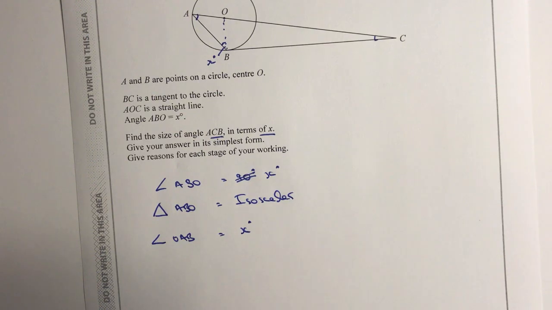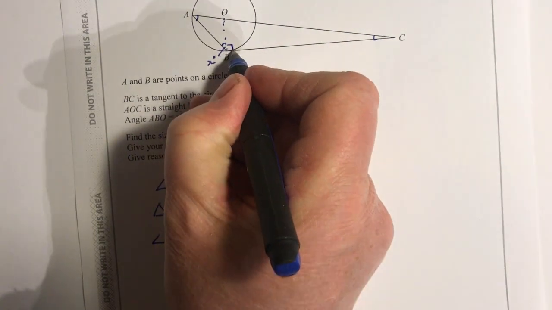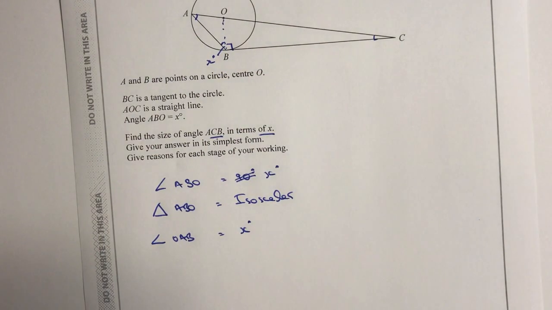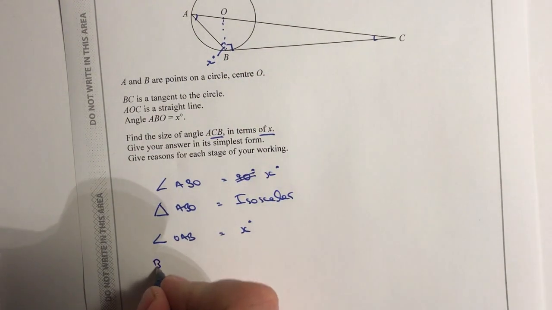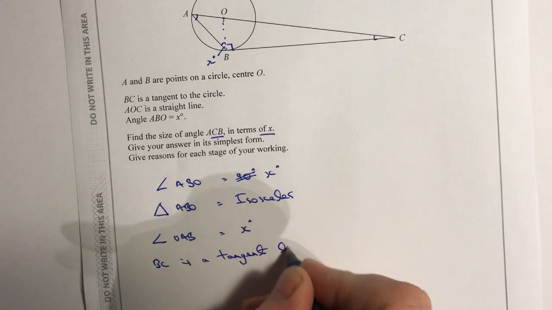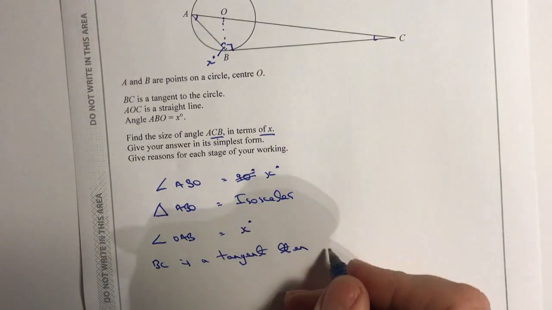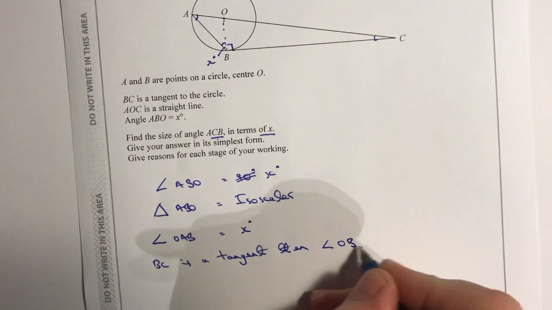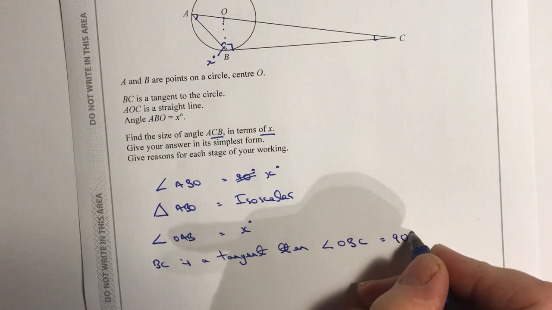Now, a couple of things that you need to be aware of is that it does say that BC is a tangent to the circle. So if it's a tangent to the circle, it meets the radius at 90 degrees. So in other words, this bit here is 90 degrees. So what we can say is that as BC is a tangent, then angle OBC is equal to 90 degrees.